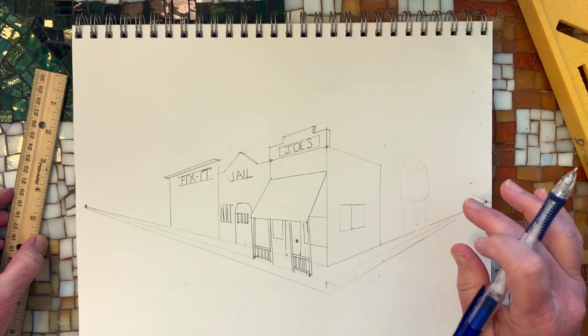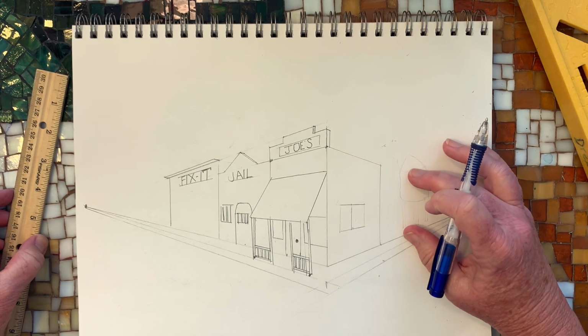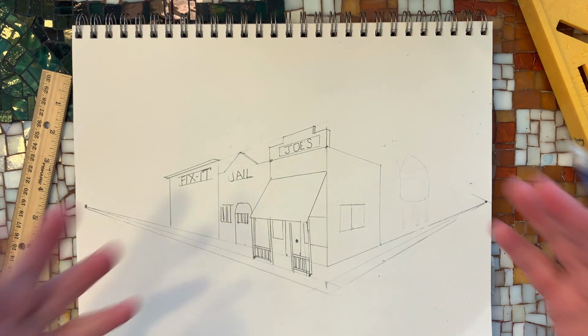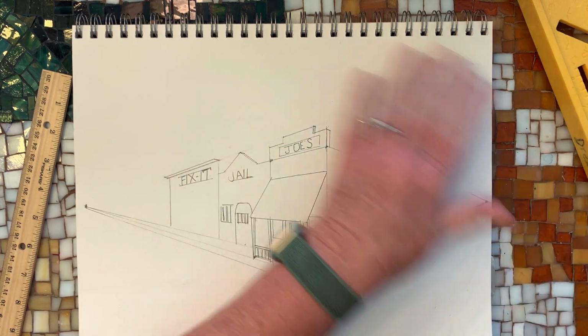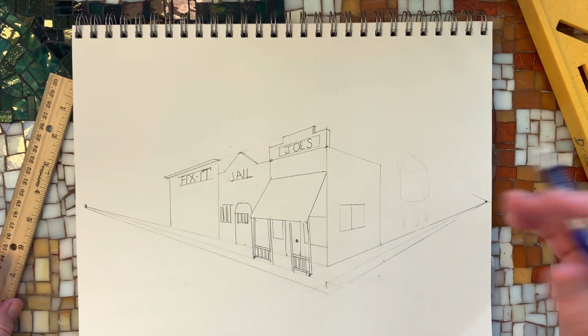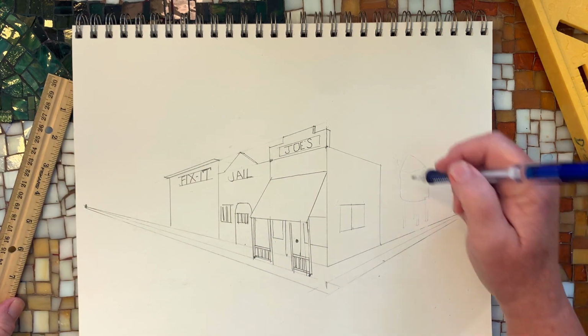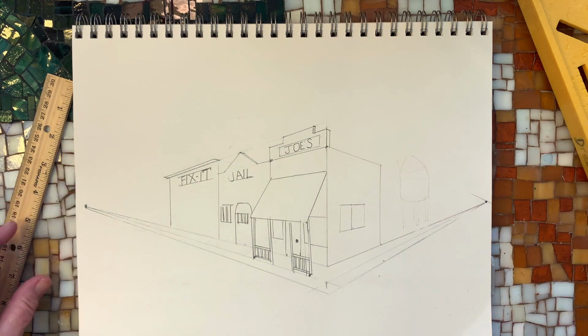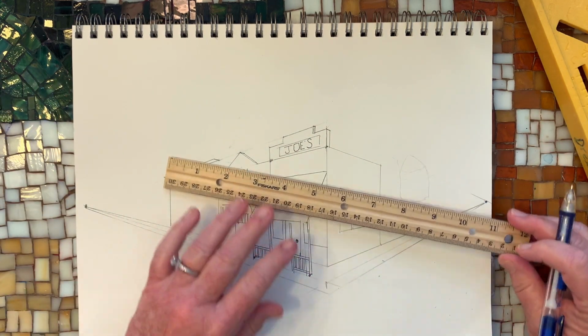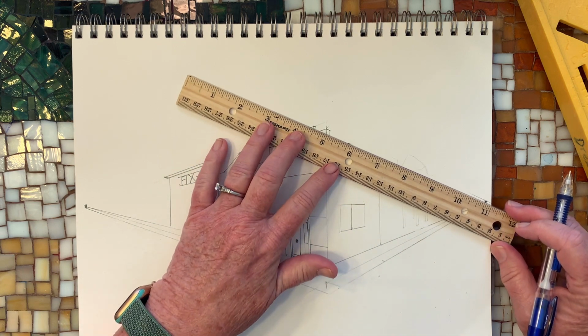Okay, I need a water tower, something to catch my rain. You know, the old-time towns, they would have their trains come by, and they would have a water tower there, and it would be open. Whatever caught the rain was in there. So I've got to see how tall I want this to be.